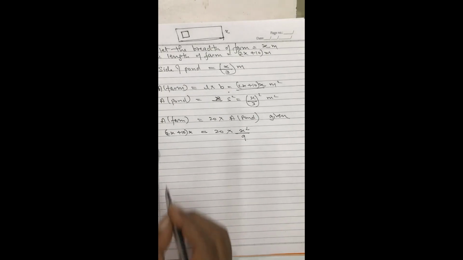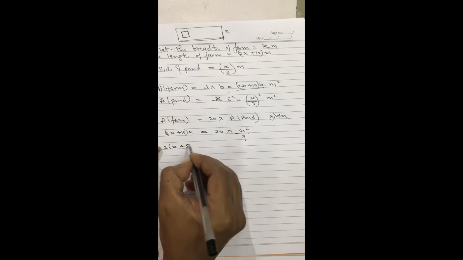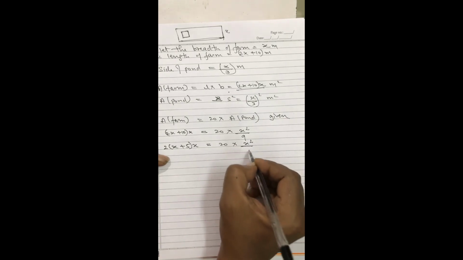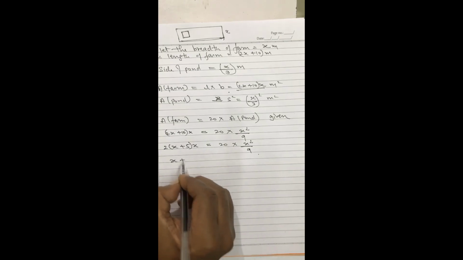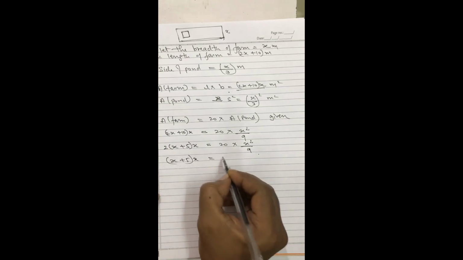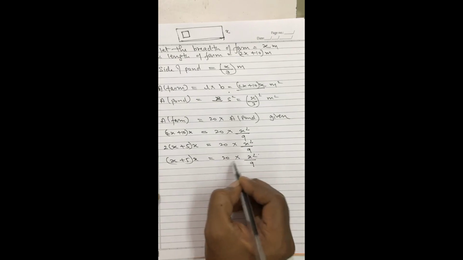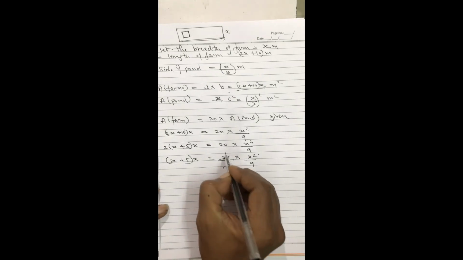So here we have reached. Are we properly reached? Don't know. 2 I will take out as a common factor. 2 into x plus 5 is equal to 20 into x square upon 9. Fine. So this 2 I can shift over there. This will become 2 10s are 20.